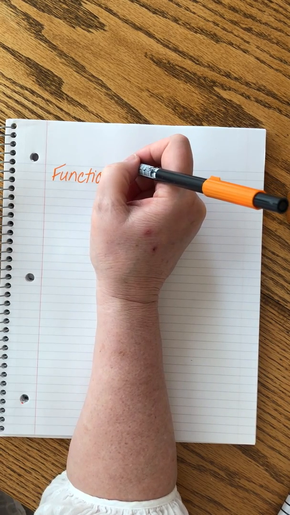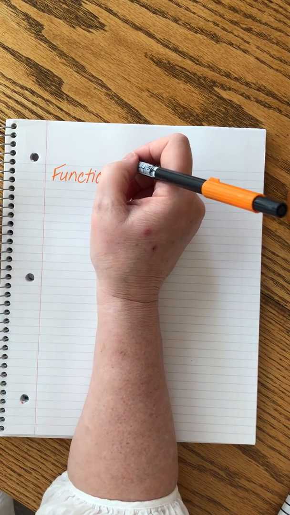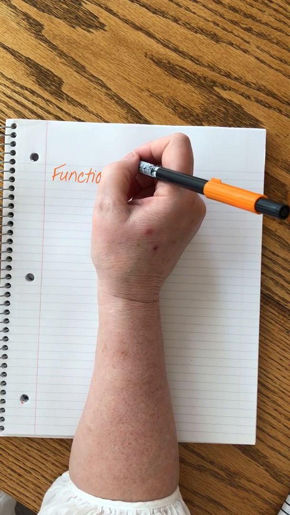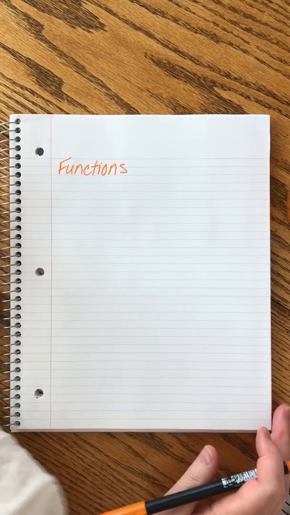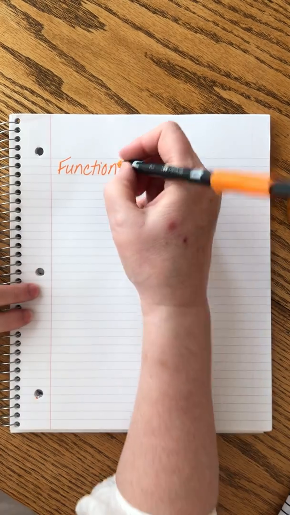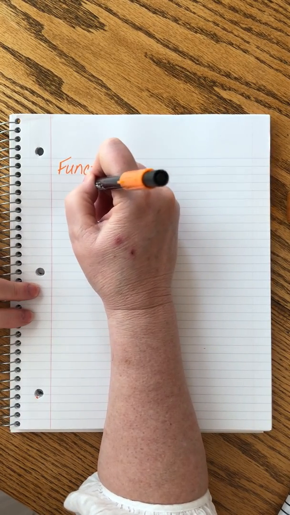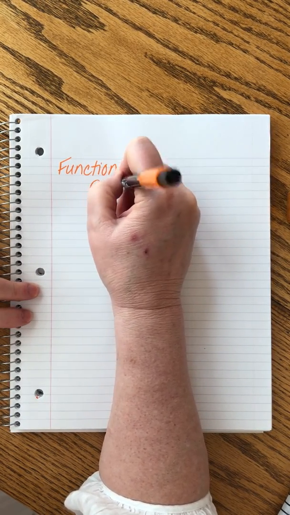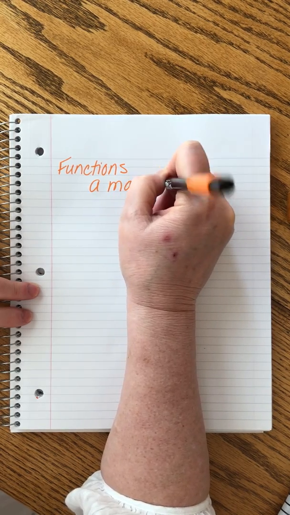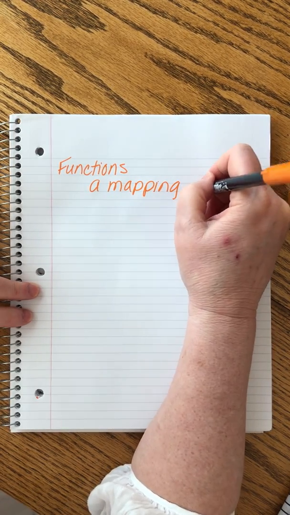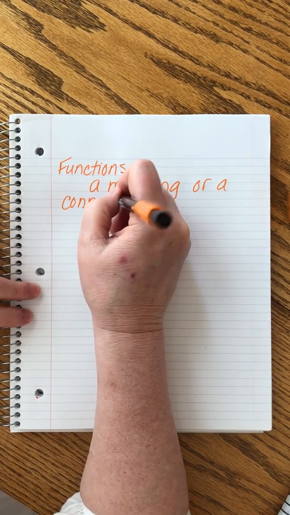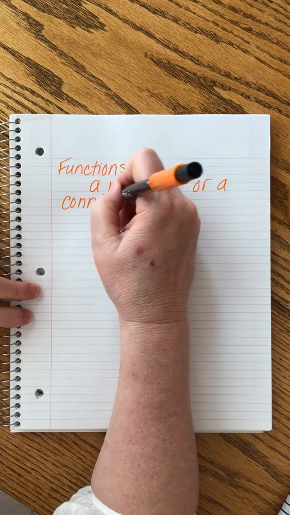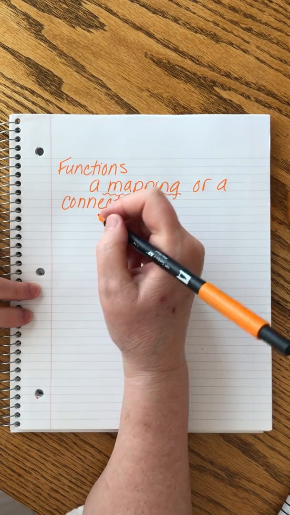Okay. A function, as we have seen, is nothing much more than an equation. But if you want to get theoretical and fancy, functions are a mapping or a connection. A mapping, that's the word mathematicians love.